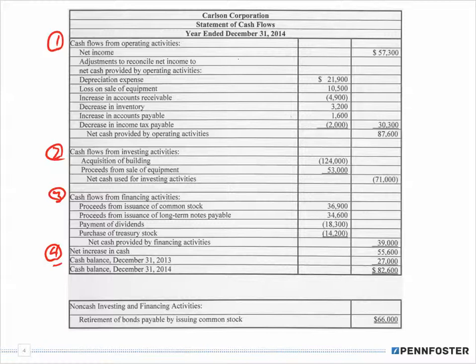To a certain extent, you can almost memorize this stuff, but that's a lot of memorization. I find it's easier to just think in terms of the concept and the effect on the concept. For example, if I have a decrease in my inventory, that means I increased my cash because I sold my inventory, right? So it's a plus 3,200. That's kind of what you're doing as you go down through the different activities.